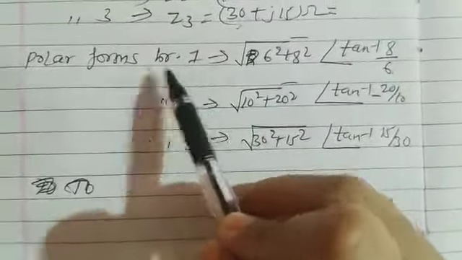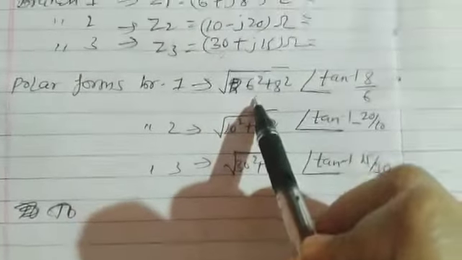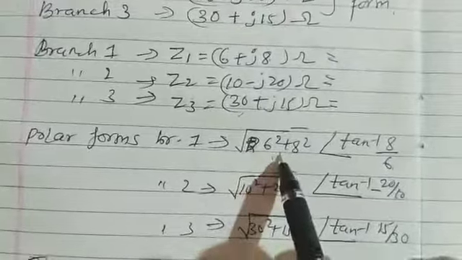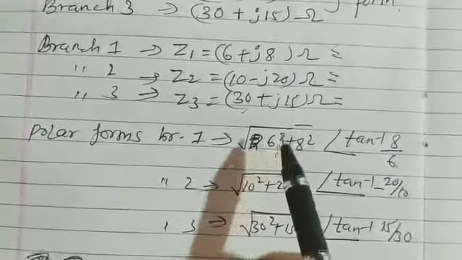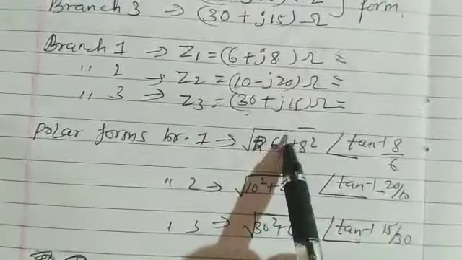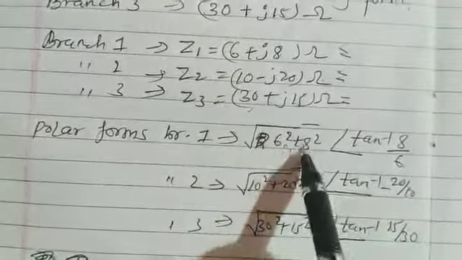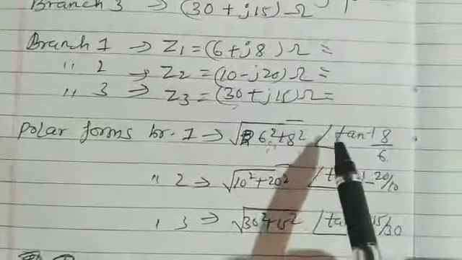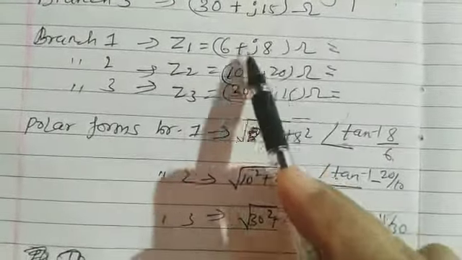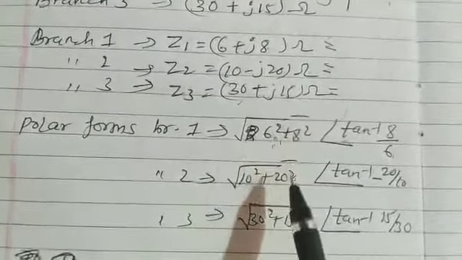In the polar form you represent the modulus or magnitude R at an angle theta. So R is the square root of 6 square plus 8 square, and the angle is calculated as tan inverse of XL divided by R, so 8 divided by 6 here. Similarly, I represented branch 2 and branch 3.